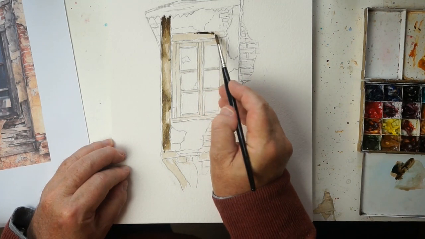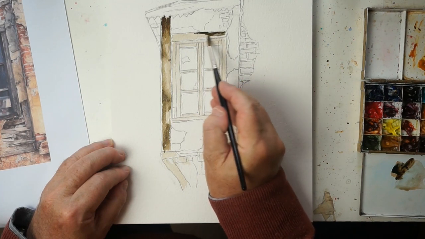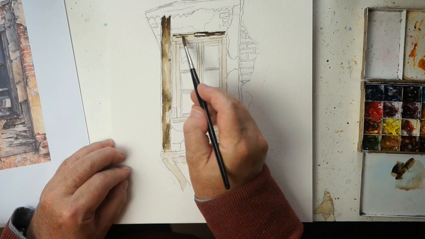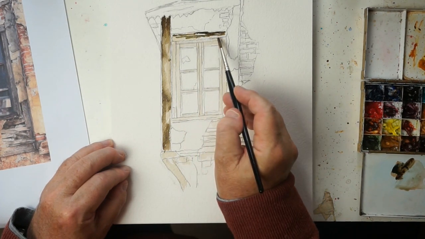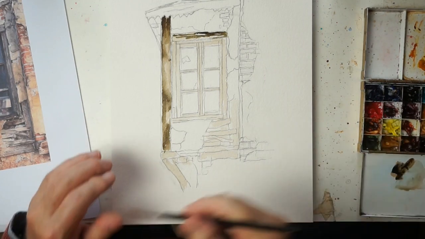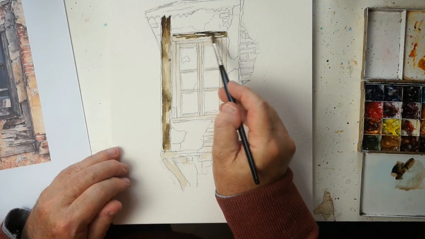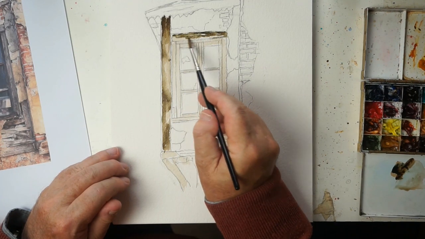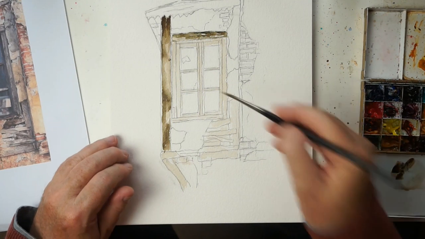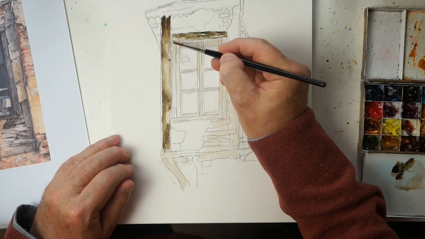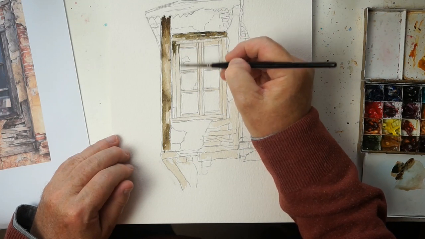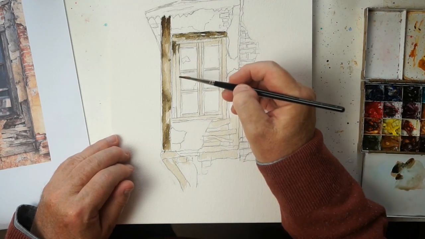Some people might put in every little mark in the wood. I'm just trying to get an overall feel. So I'm not going to put in too much detail, just enough to make my wood look old and rough and rotten. You get these dark marks, especially in the corners.